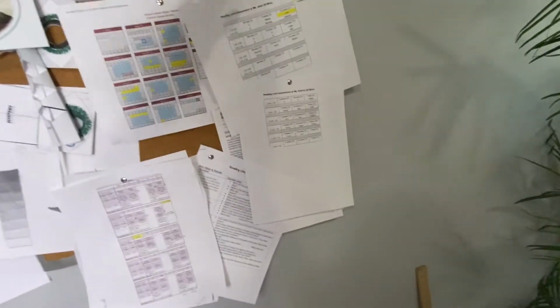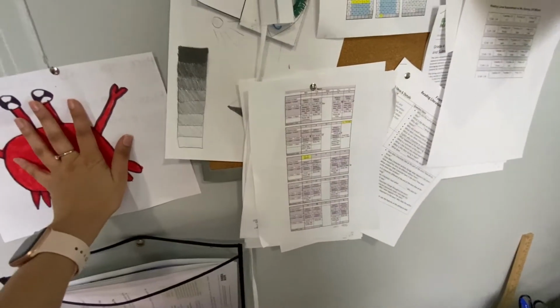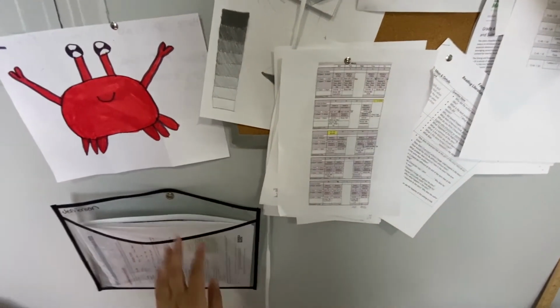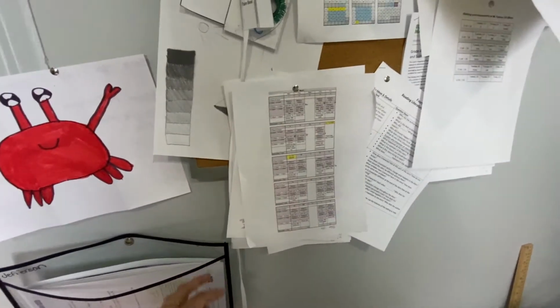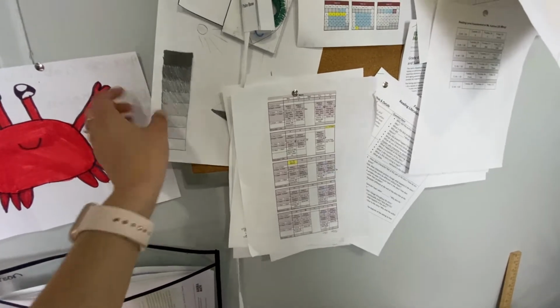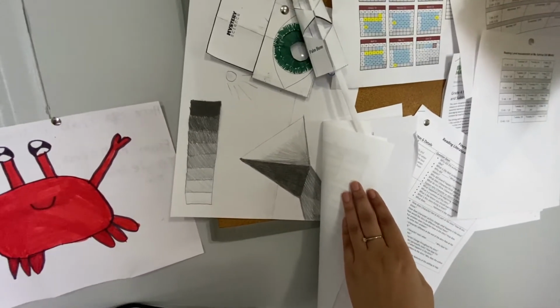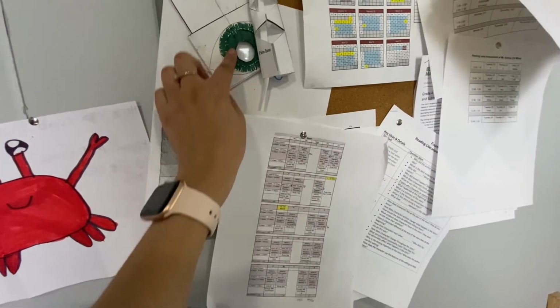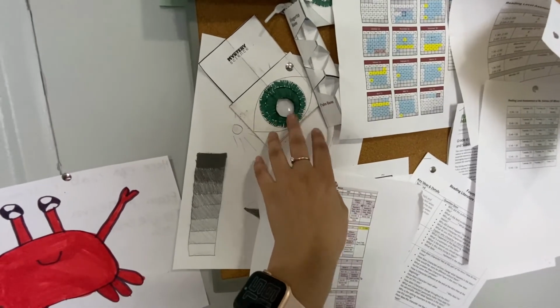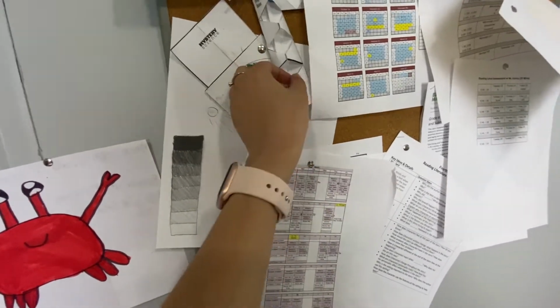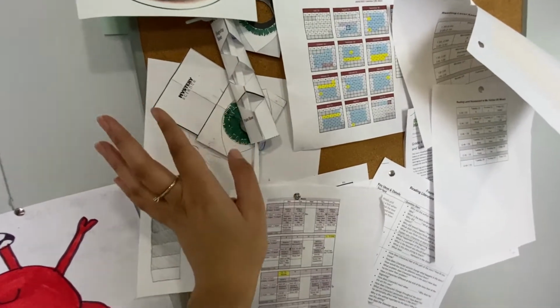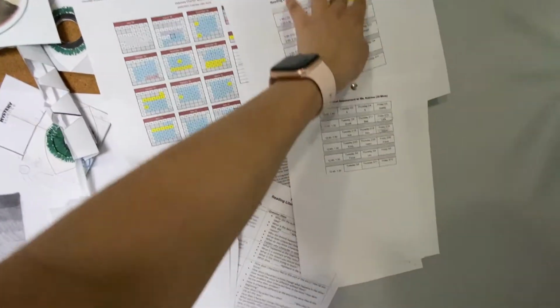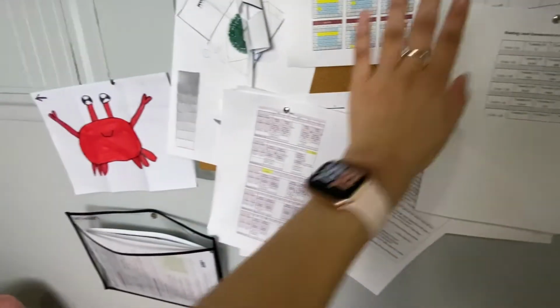Next is my wall. Nothing fancy. The only thing here is a picture of a crab that a student drew me and sent to the school in the mail, which was really cute and really nice. We've been working on shading. We had an art shading lesson. We made an eye replica with a magnifying glass. We made a paper finger, robot finger, I think it was called. It was pretty cool. Don't look at that.